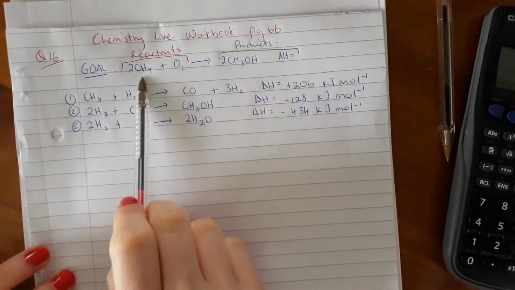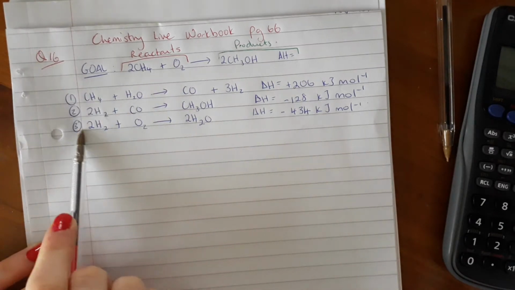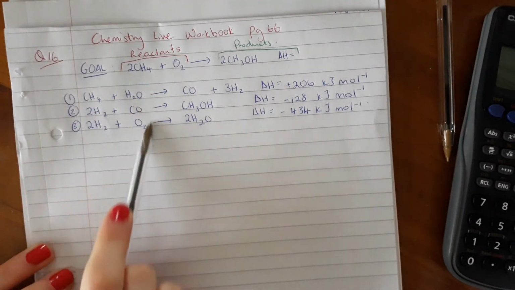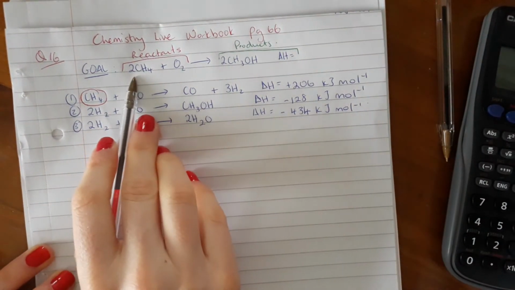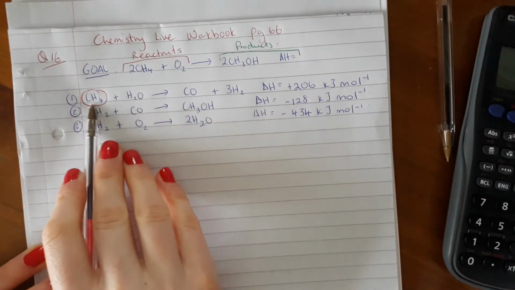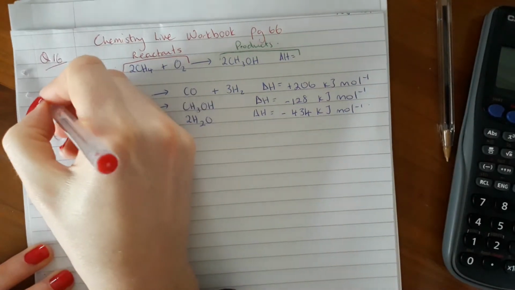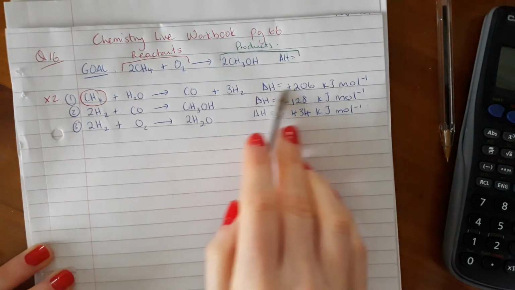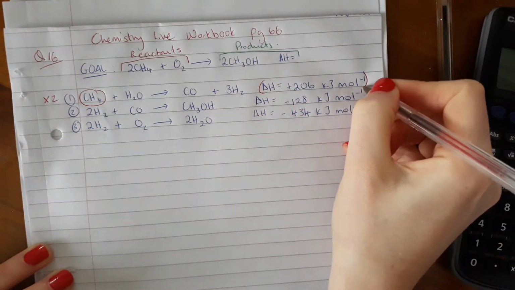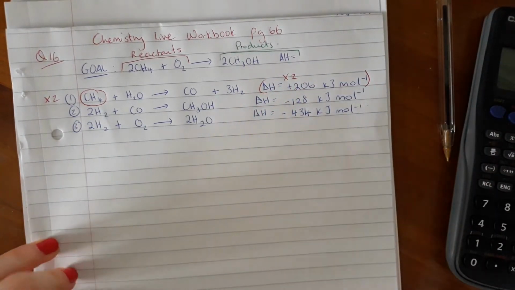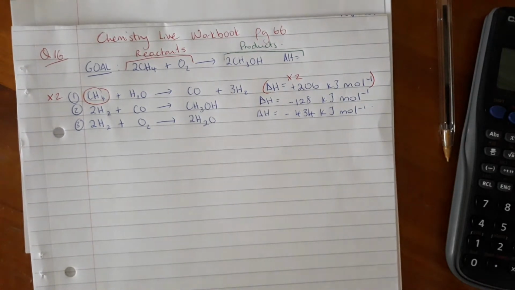So on the left-hand side, I need methane. I'm checking if I have methane on the left-hand side in any of my reactions, and I do. I have it right there. According to the goal, I need 2 methanes. I only have one of them here, so I need to multiply this line by 2 in order to get 2 methanes. If I'm doing that, then the heat change for this equation must also multiply by 2.